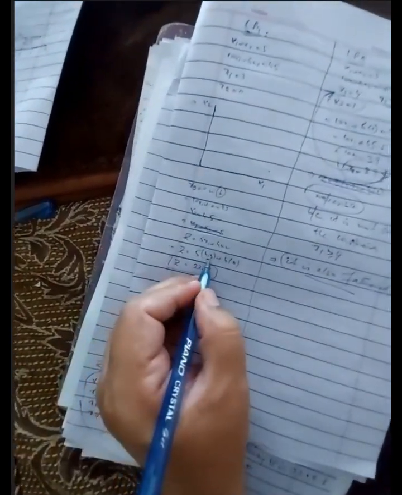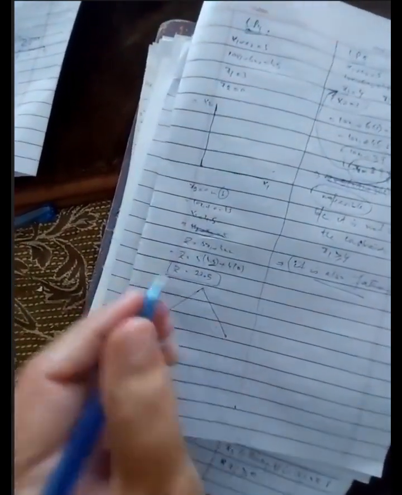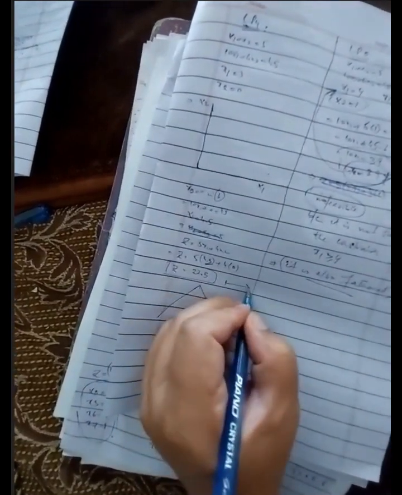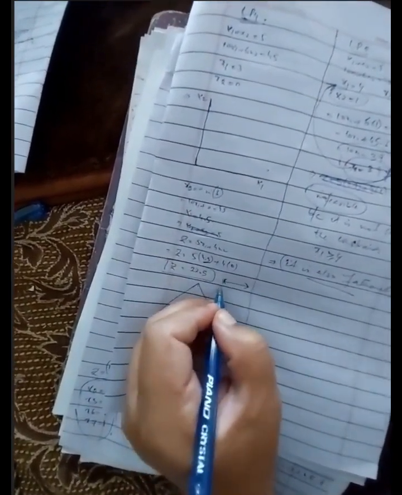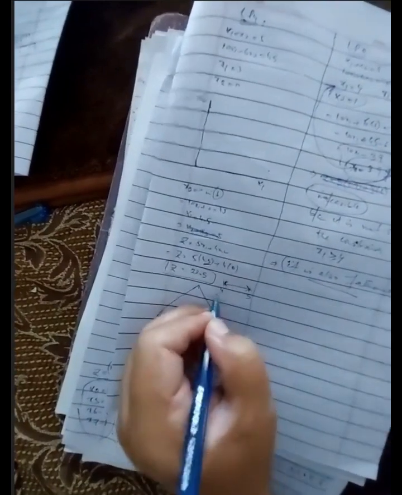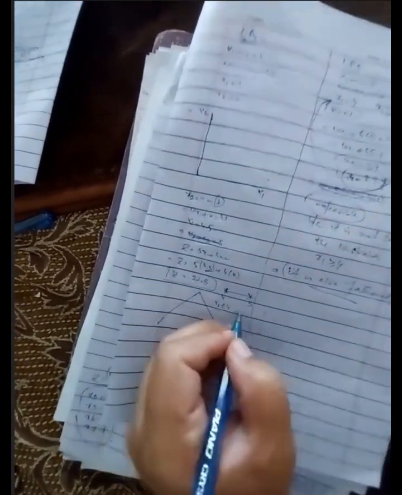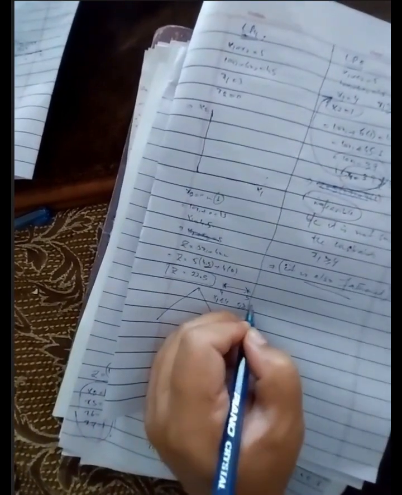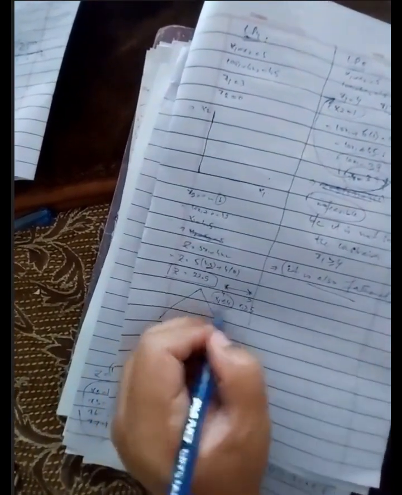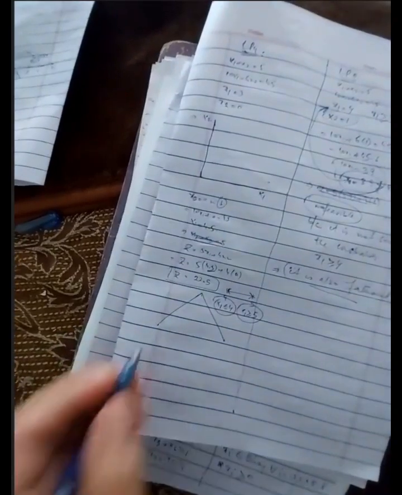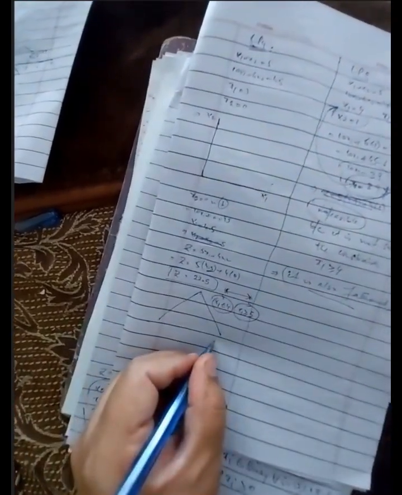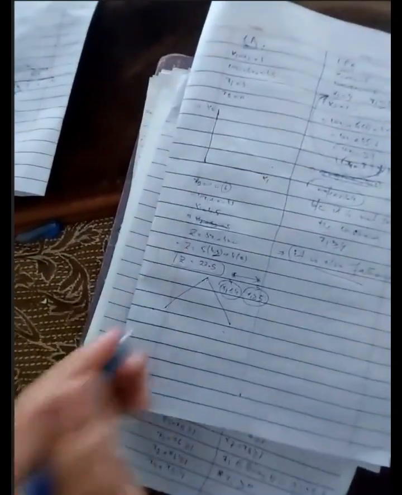Now 4.5 is actually lying between 4 and 5. So x1 less than or equal to 4 and x1 greater than or equal to 5. Let's put these two constraints in this and this branch and see how it goes.